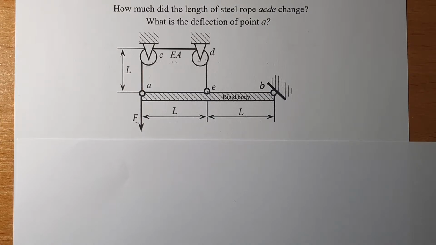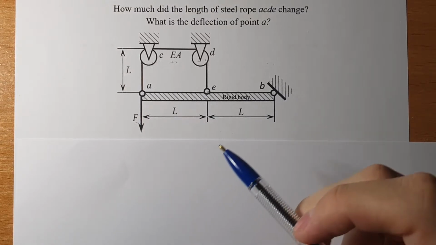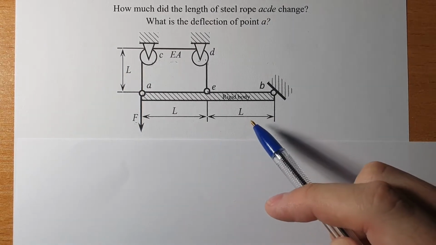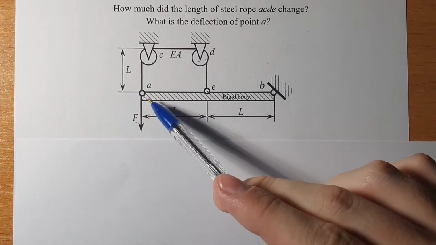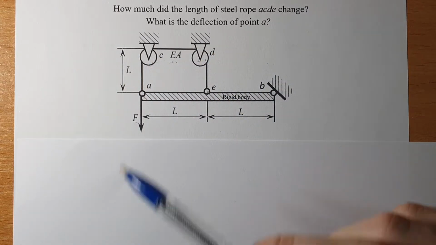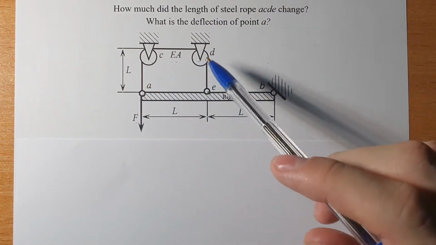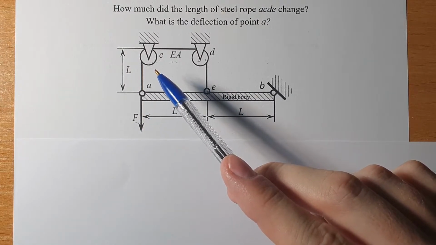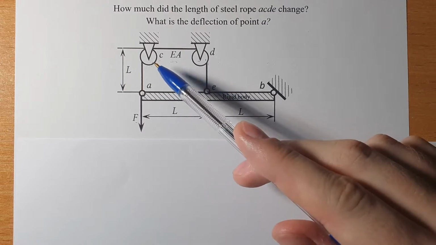Hello, Mechanics OM here, and today we have a rigid body whose length is equal to 2 times L, and a steel rope ACDE, which is mounted on pulleys C and D. They are assumed to be frictionless, weightless, and also very small.